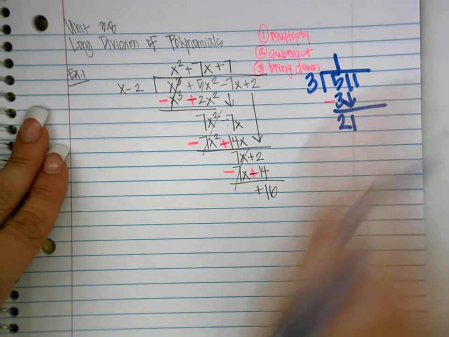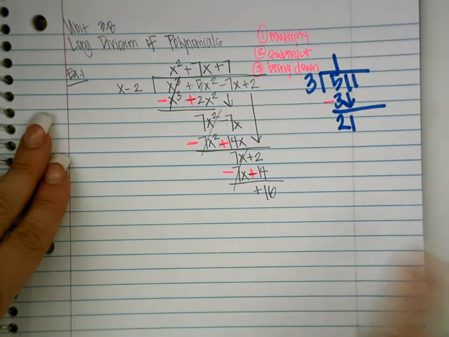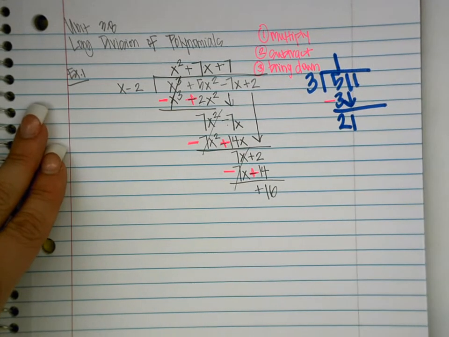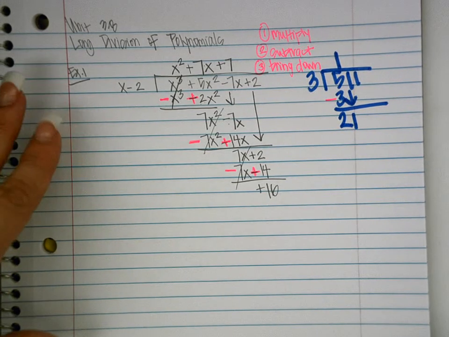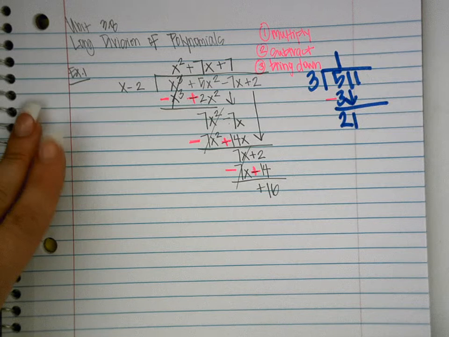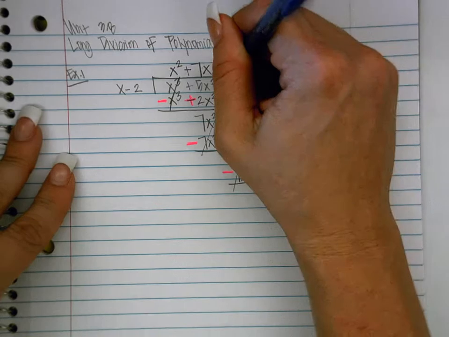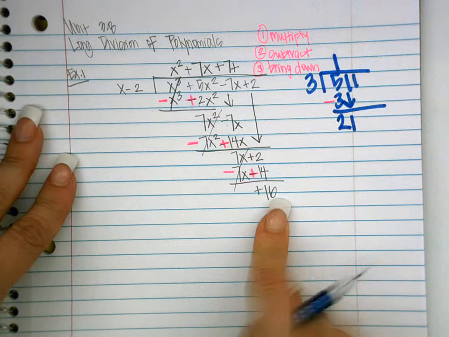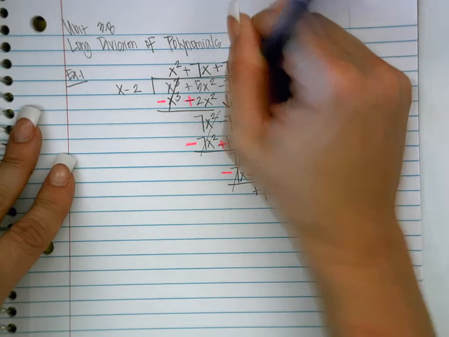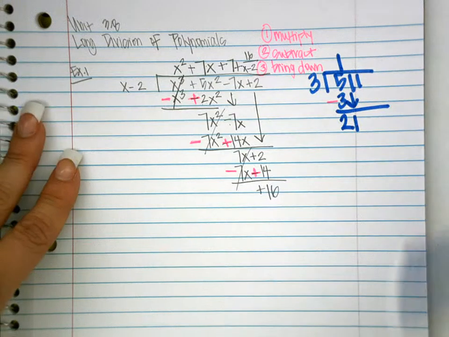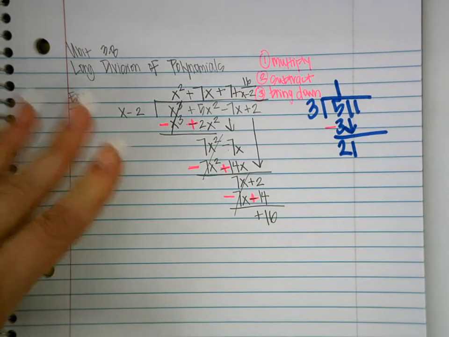Plus 16. What did we used to do when we ran out of things, if it didn't go in evenly? We used to add zeros and decimals. You do not do that for polynomials. All you have to do for polynomials now is take your remainder, and we're going to write this as plus, and I want you to write it as a remainder. So plus 16 over x minus 2. Sorry, I'm kind of running out of room there.